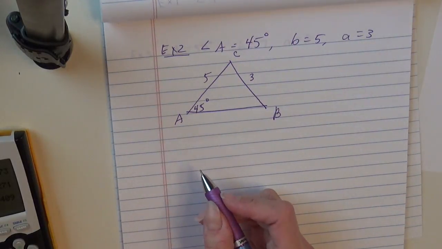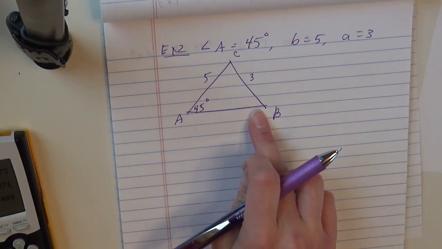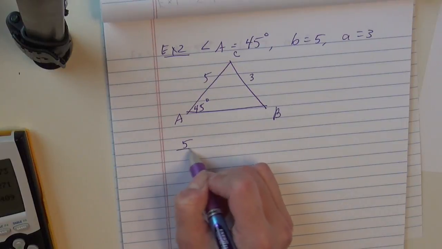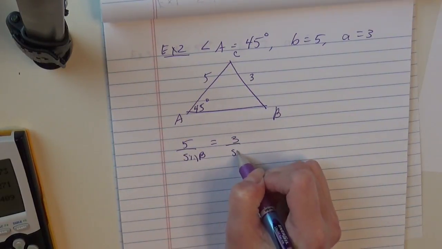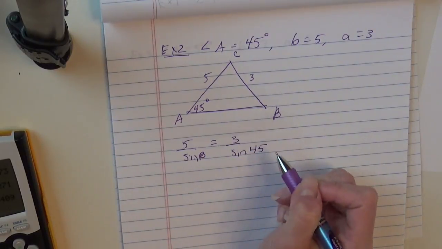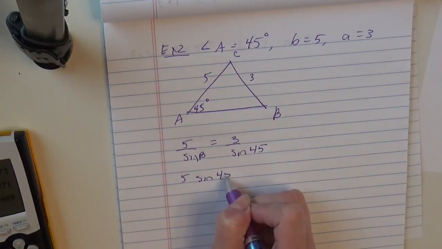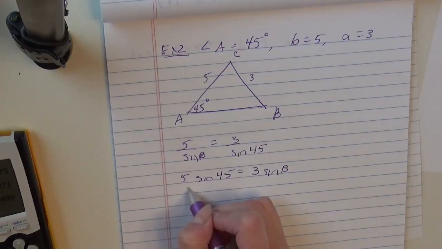Okay? And we can use law of sines to get angle B. So we'll do 5 over sine B equals 3 over sine 45. And we can cross multiply, so 5 times sine 45 equals 3 times sine B. Divide both sides by 3.